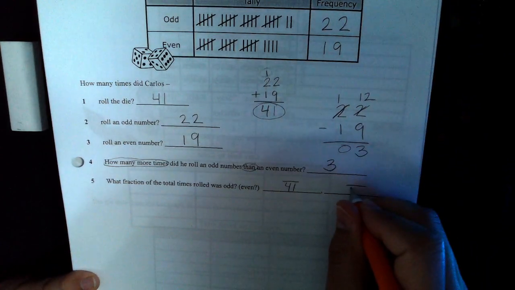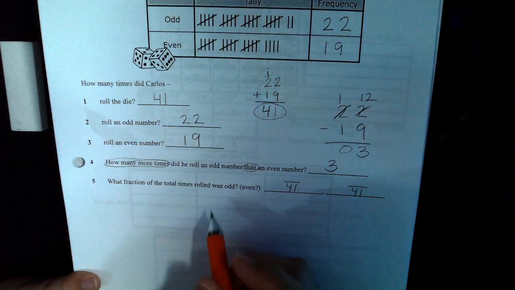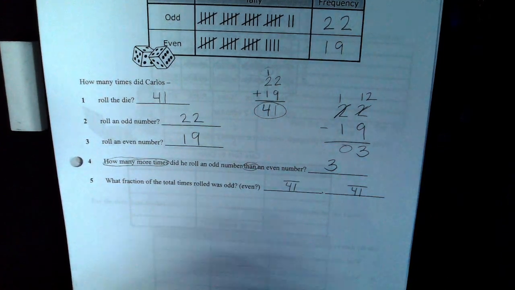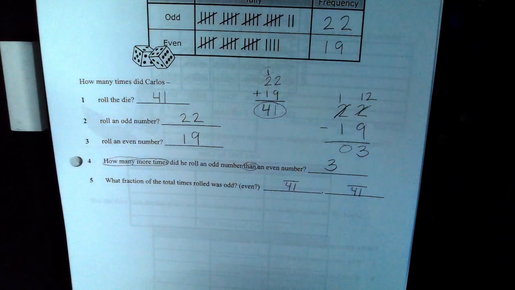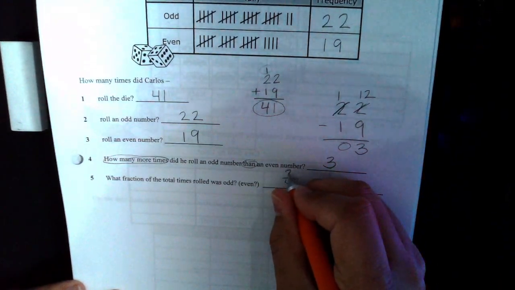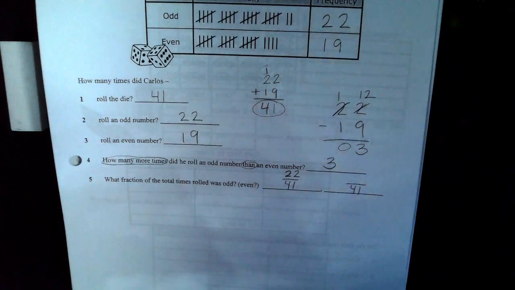Now my numerator, my top number. While he was rolling the die, how many times did it pop up an odd number, Kylie? 22. So my first fraction is 22 out of 41.